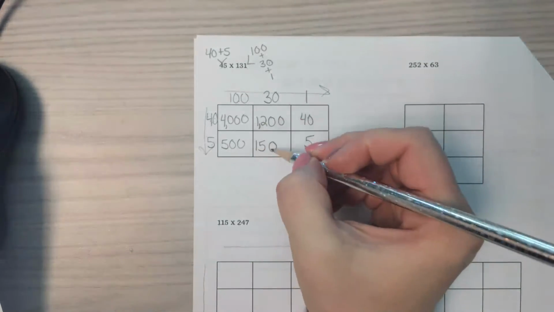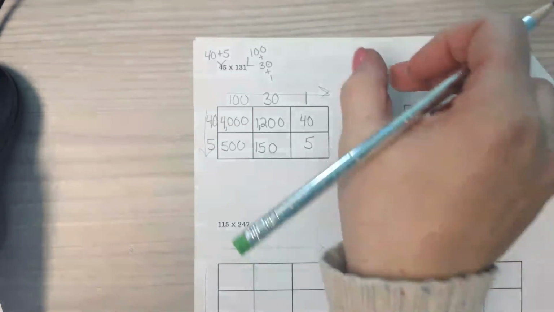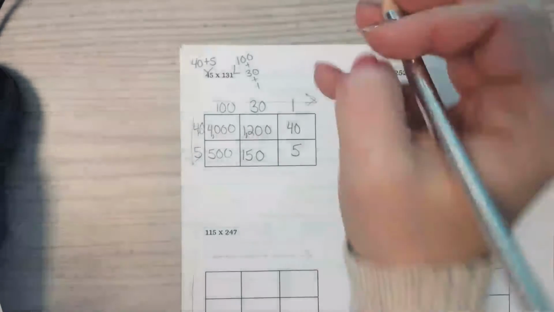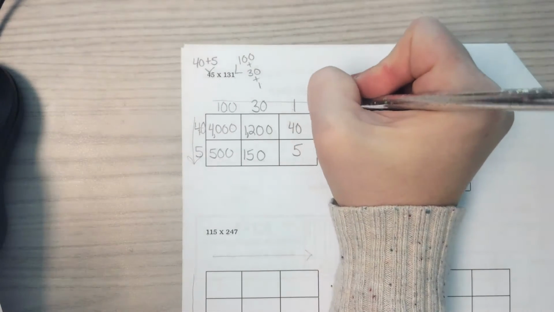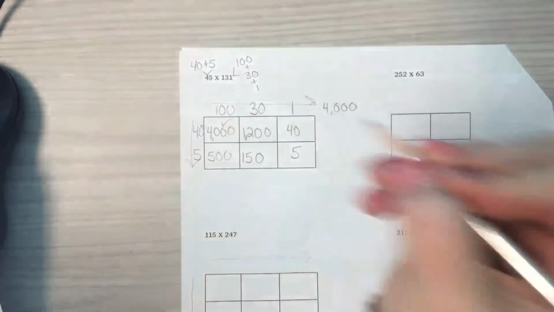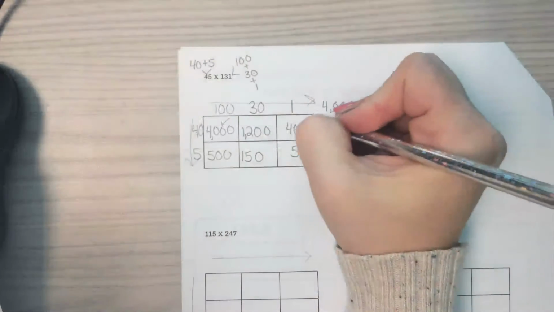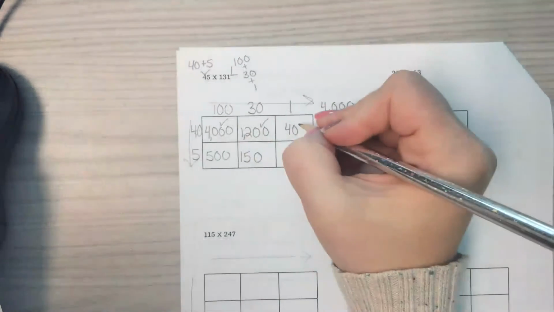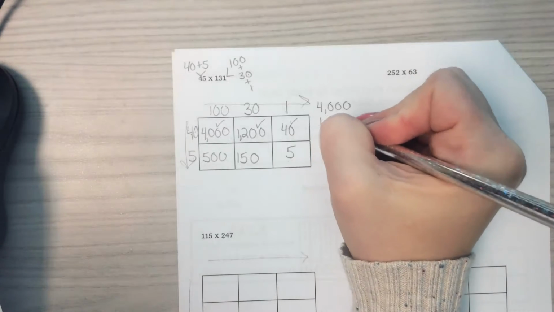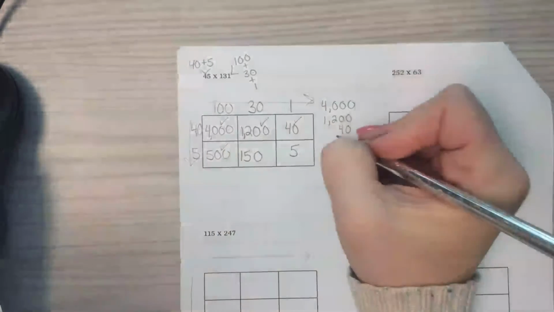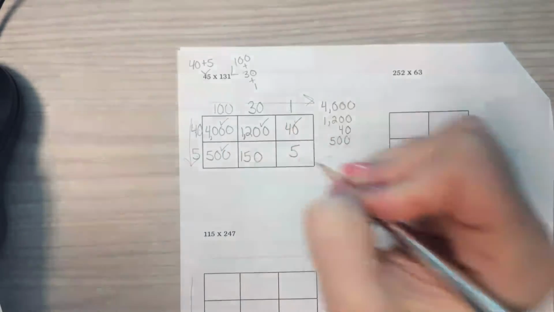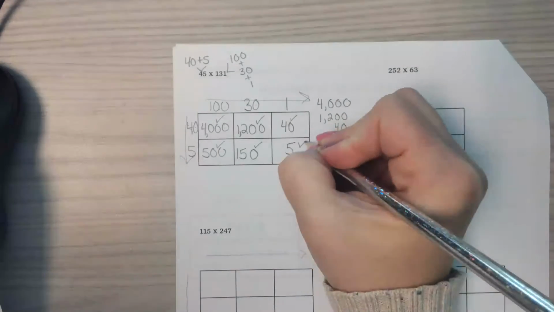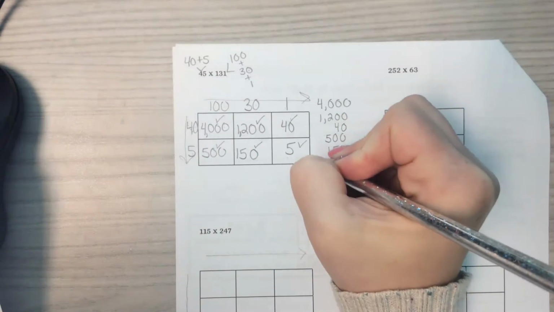So now I need to add up all of these numbers. This is when it gets a little bit more difficult trying to line up all your numbers so they fall together well. So I'm going to try to do a good job at that. I'm not going to squish them too much. So I have 4,000. I'm going to put a check mark so I know I did the 4,000. I have 1,200. Check. 40. 500. 150. And 5. So I have to add up all those numbers.